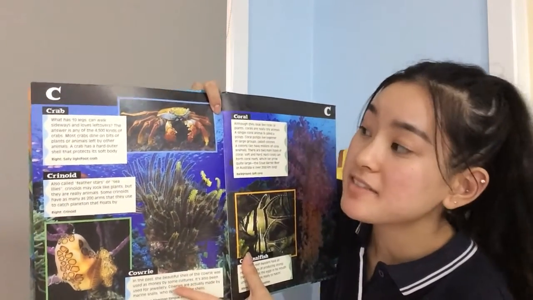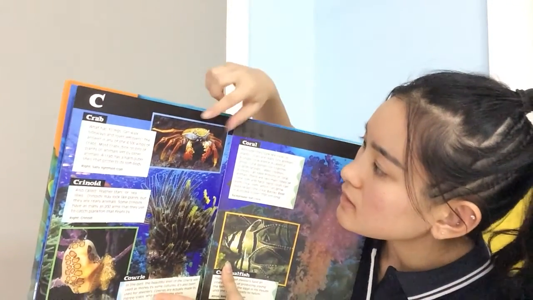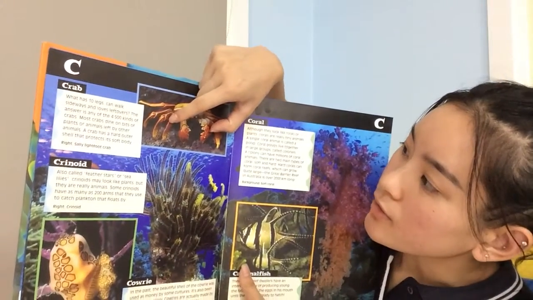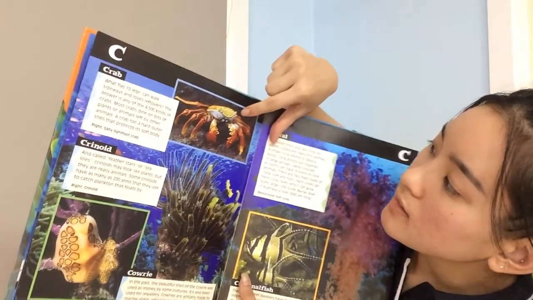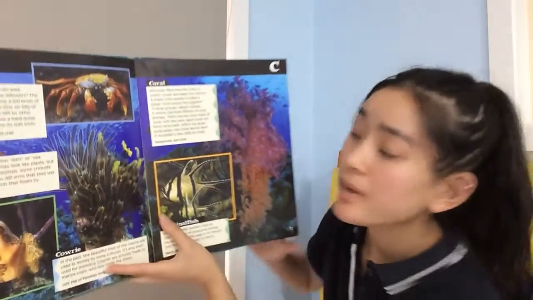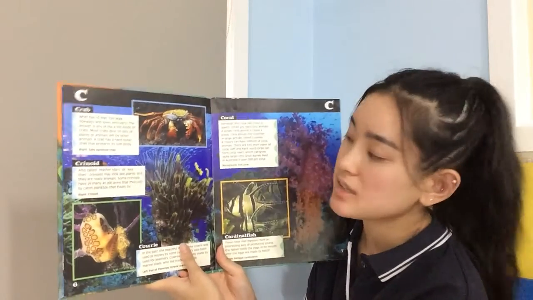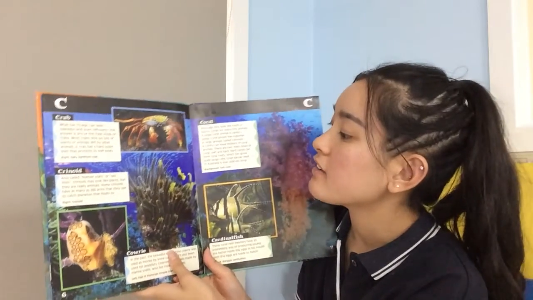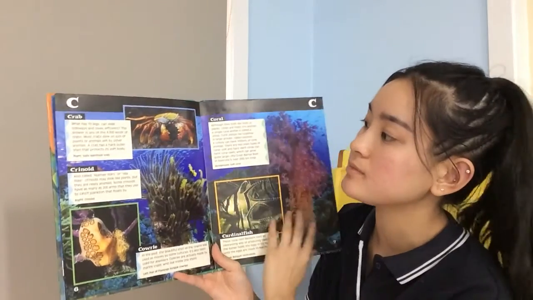Did you know that crabs have 10 legs? Let's try to count and see. Ready? 1, 2, 3, 4, 5, 6, 7, 8, 9, and there's one hiding behind, 10. That's a lot of legs, isn't it? Now, crabs like to eat leftovers, so they eat any bits of food or bits of plants or animals that have been left over by other animals when they have been eating.